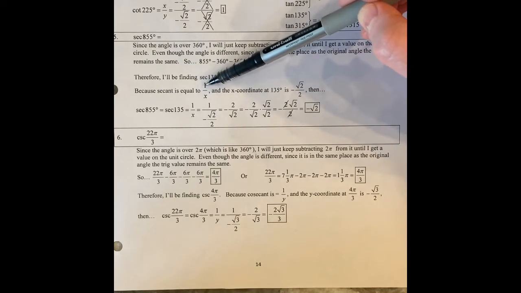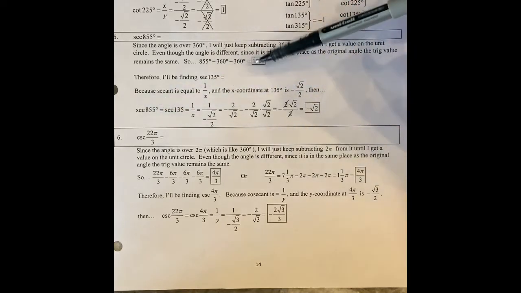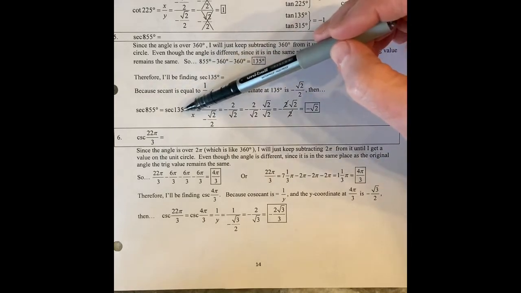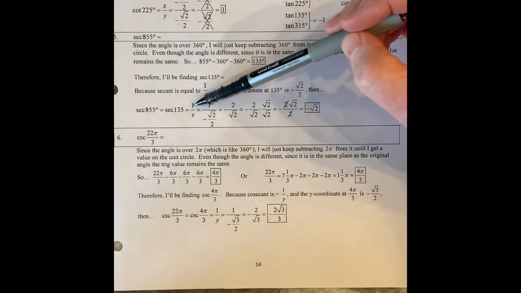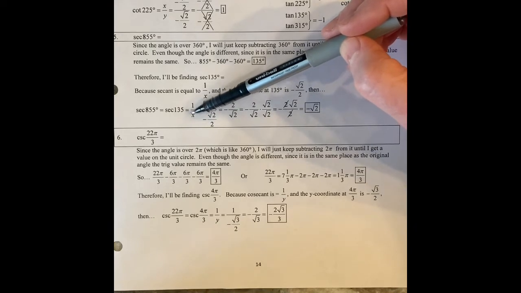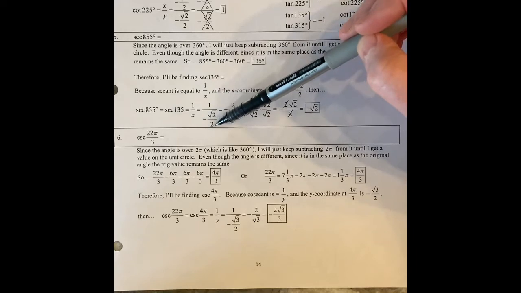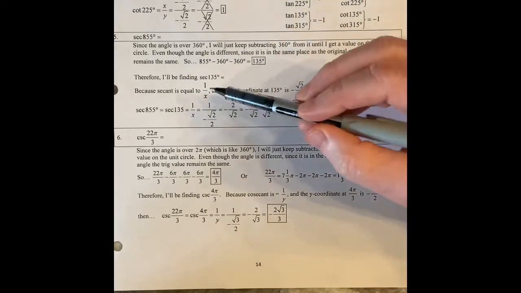So a secant is just the reciprocal of your x value there. So what I do for secant of 855 is I'm going to use 135 in its place. I'm going to take 1, and divide it by the x value at 135 degrees. So when you go to 135, you look at the x value, you see that it is negative root 2 over 2.